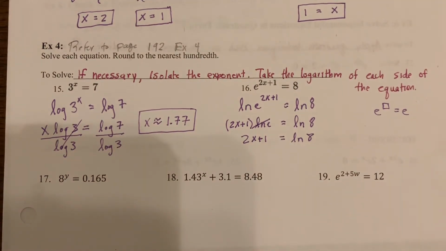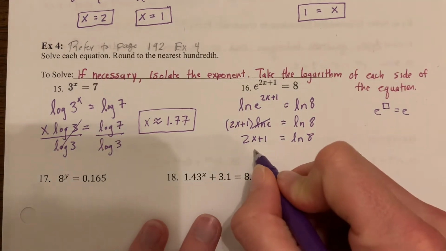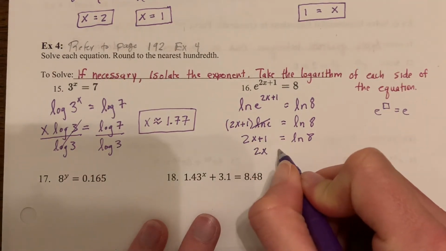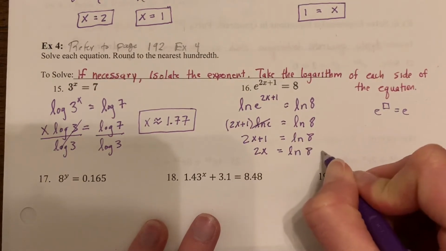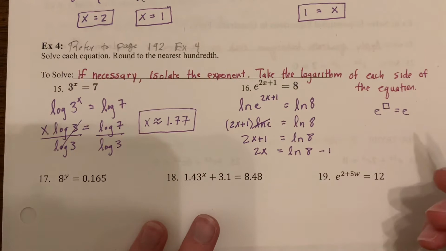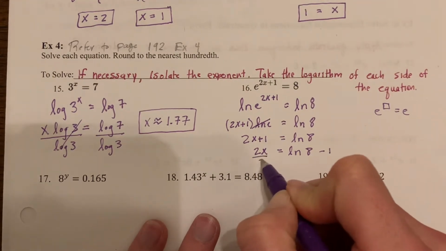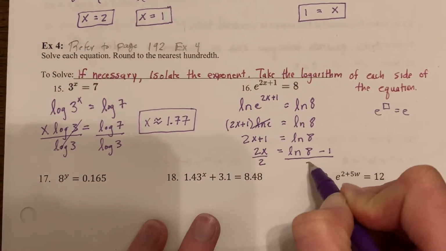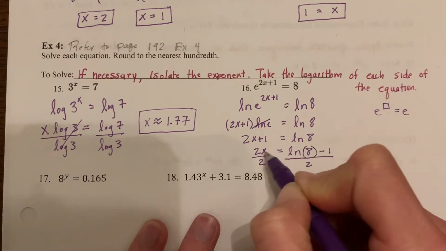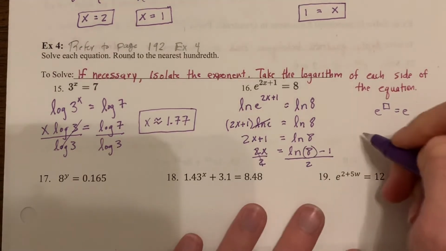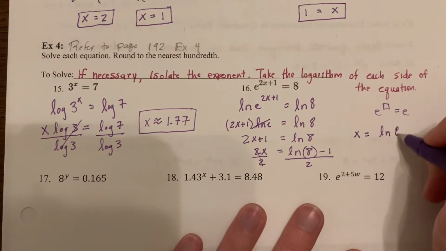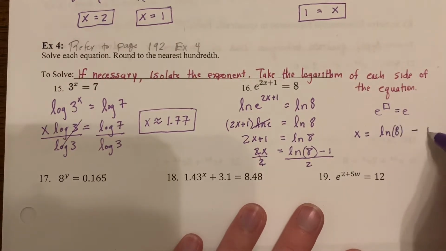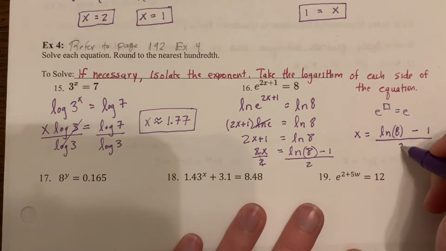Now I'm solving for x as I would in any basic equation. I'm going to subtract 1 from both sides first. So 2x is equal to the natural log of 8 minus 1. And then I'm going to divide both sides by 2. So I'm left with x is equal to the natural log of 8 minus 1, all divided by 2.